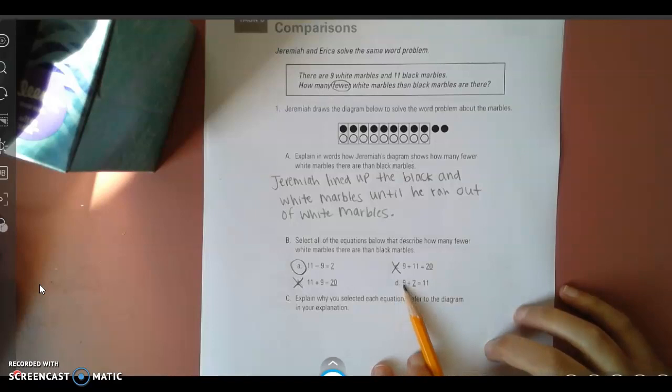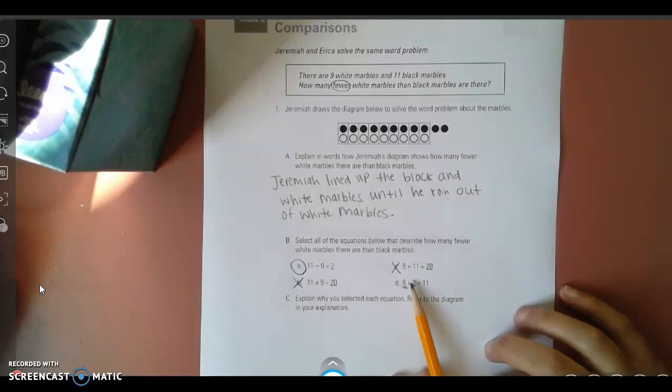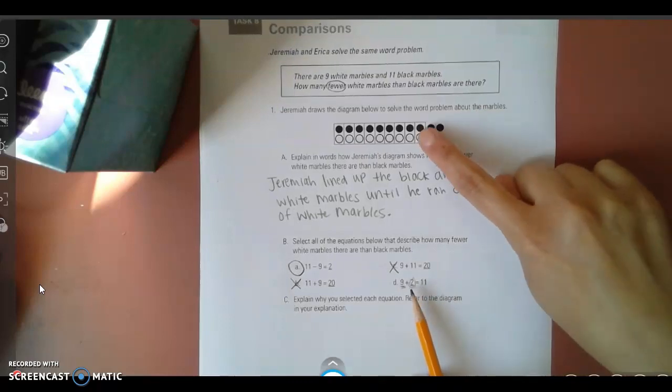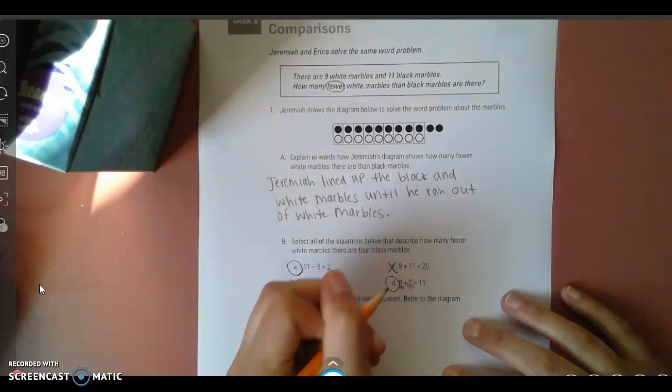Let's look at D. 9 plus 2 equals 11. So the number 2 is underlined. So do you think that this could be an equation that might represent what's going on here? I think it could be, because if we have 9 white marbles plus this number, it would get us equal to the number of black marbles. So this tells us that there are 2 more, and we see that with that number being underlined. So I'm thinking that D also could be a choice.